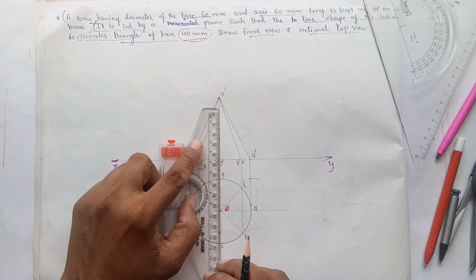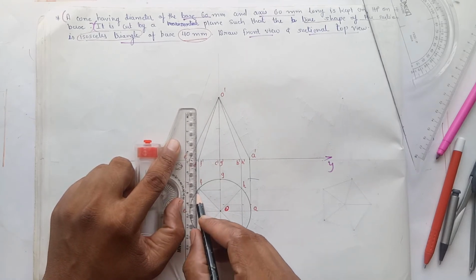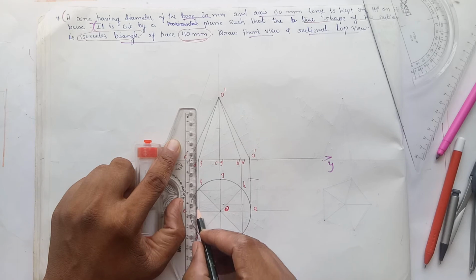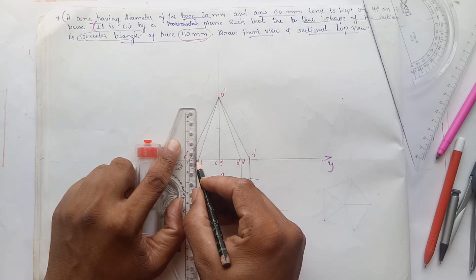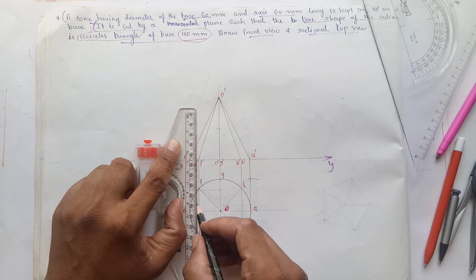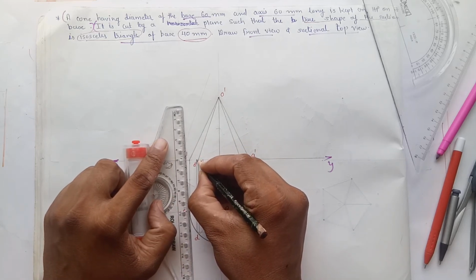So this will be the base of the section and it will be the base of the isosceles triangle. It is equal to 40 mm. So the cutting plane will pass from this point.